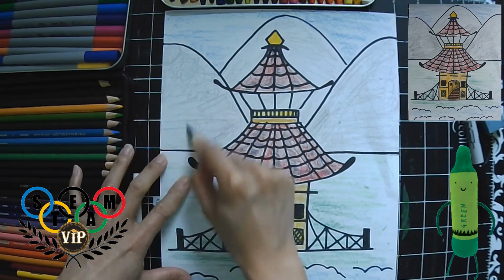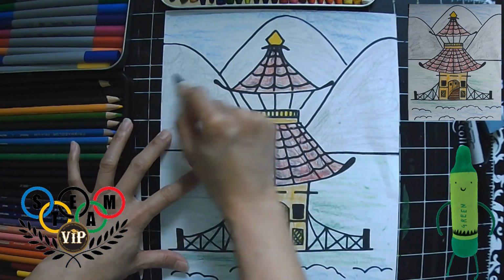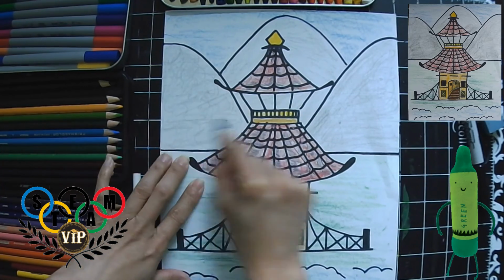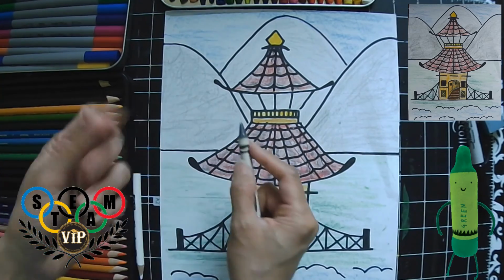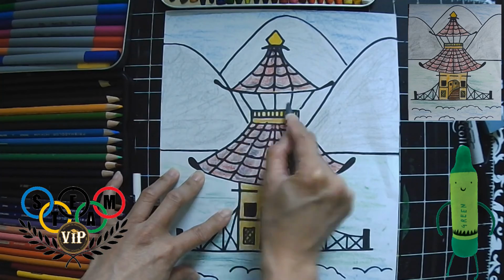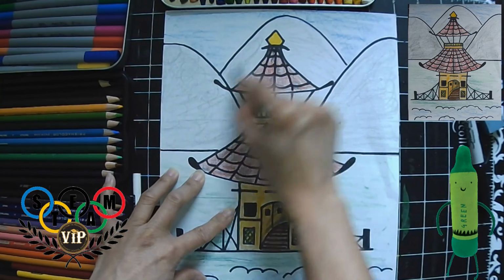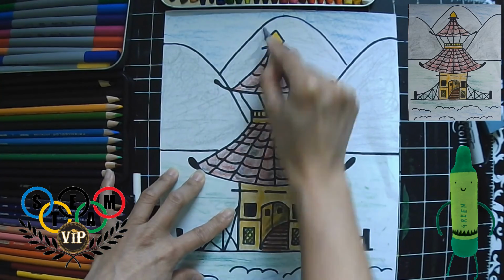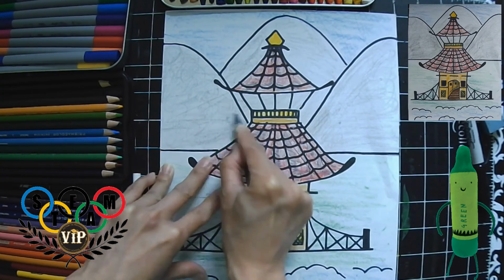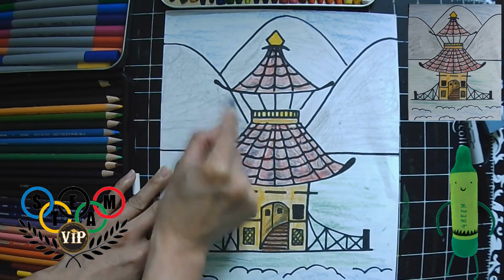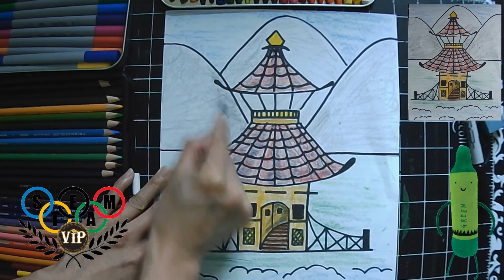When I use my crayons, I like to use them in a circular manner, especially when you are trying to cover larger areas with color. That way your crayons don't end up with a streaky look. Of course, you can always place more emphasis by pressing a little bit darker in some areas.